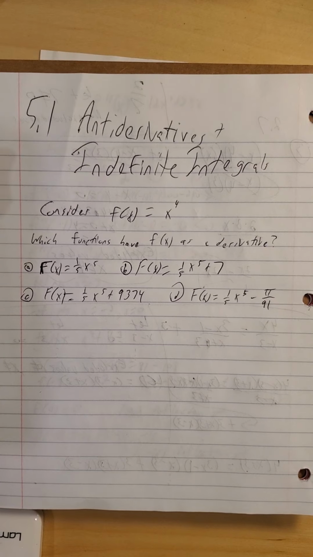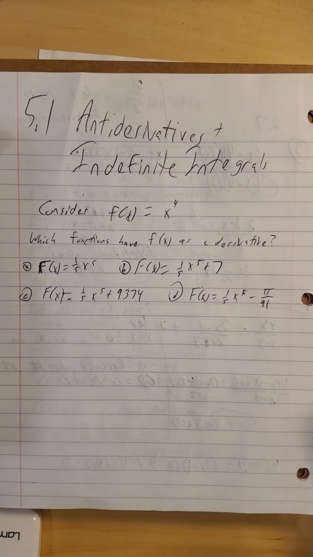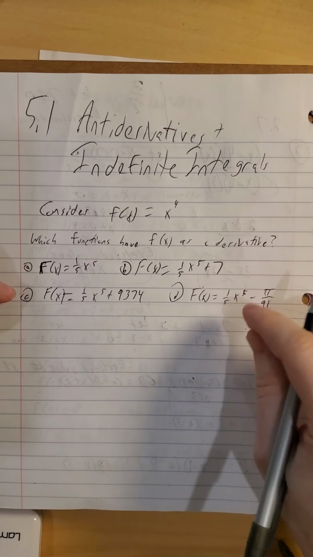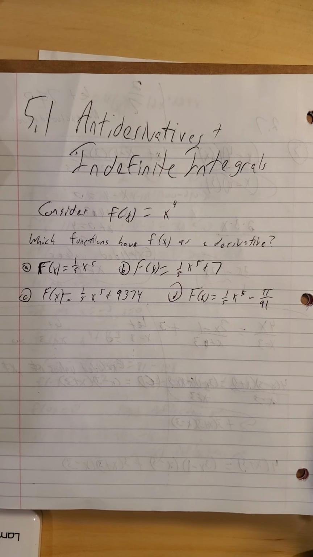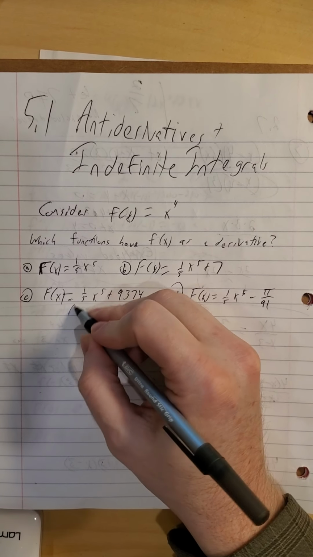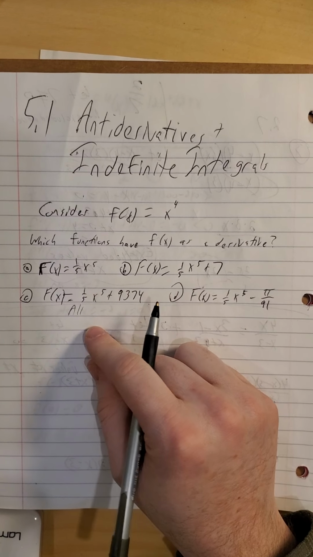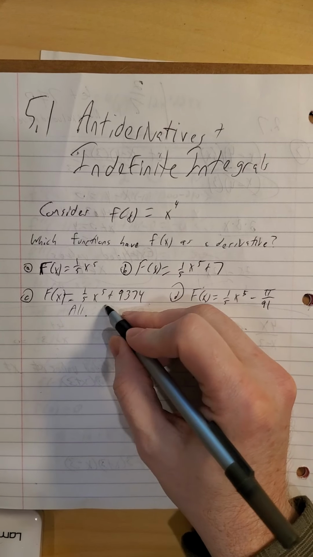Okay, welcome back. Hopefully you noticed that all four of these had lowercase f of x as their derivative. Really, all of these just differ by a constant.